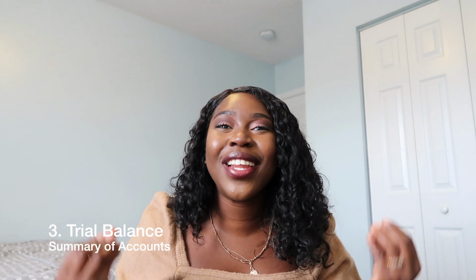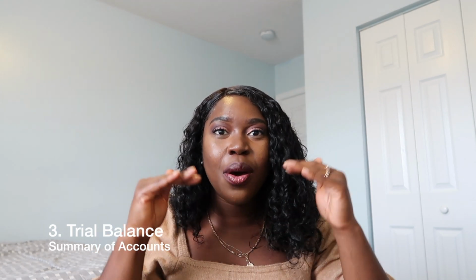The next one that you have to know is a trial balance. What is a trial balance? Every company has a trial balance, and that's literally the base of accounting, the base of our testing. You need a trial balance. And basically what the trial balance is, it is a sheet that summarizes all of the different accounts.